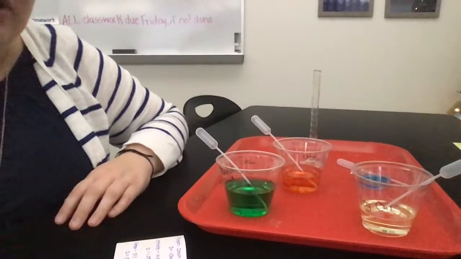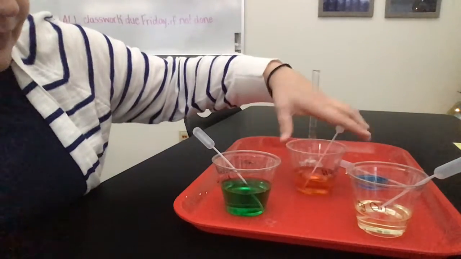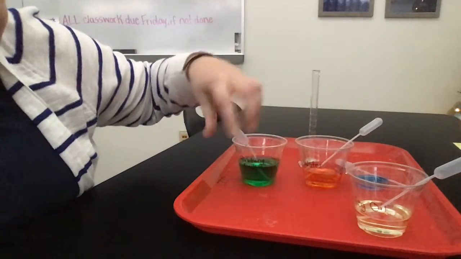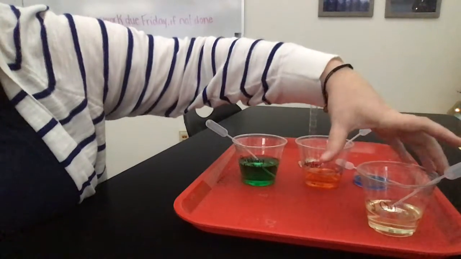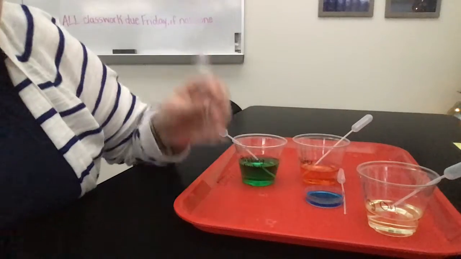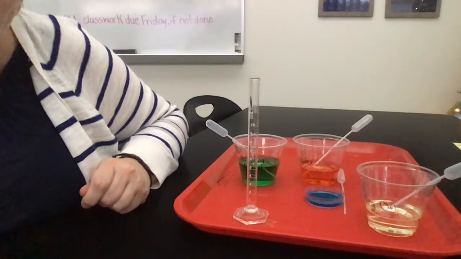So the first thing I want to do is show you the lab materials I have. These are common household materials. I have water that has some red food coloring in it. I have rubbing alcohol that has green food coloring in it. I have vegetable oil, and then back here in the blue, I have my Dawn soap. And then I also have a very teeny tiny graduated cylinder.